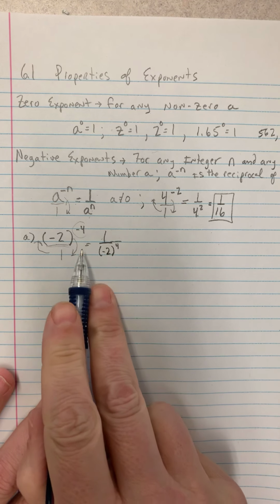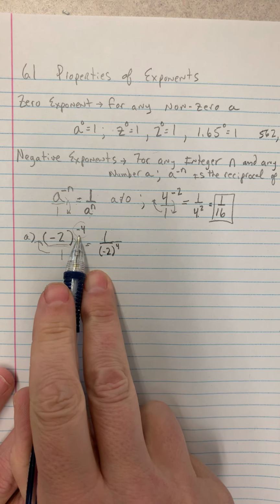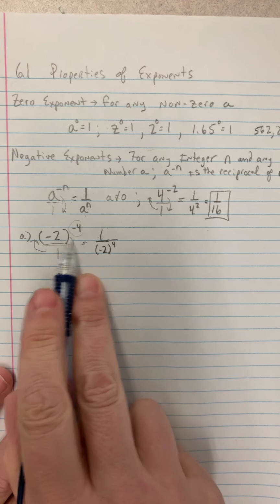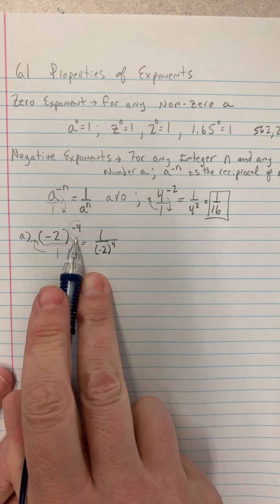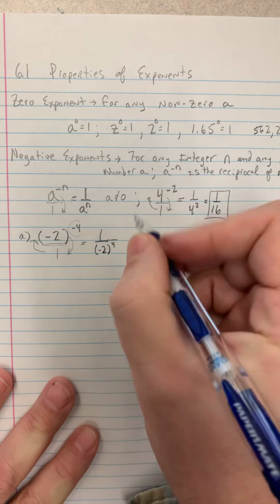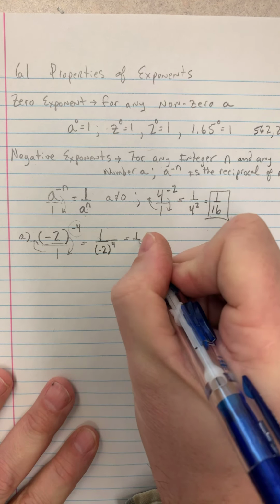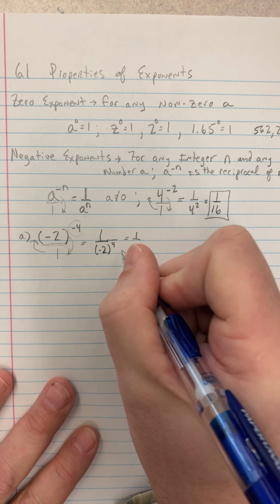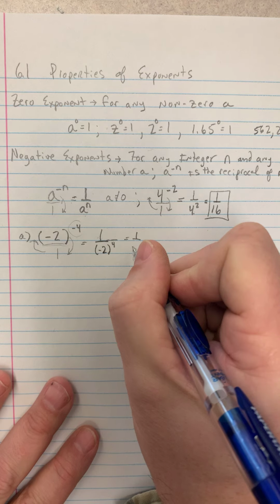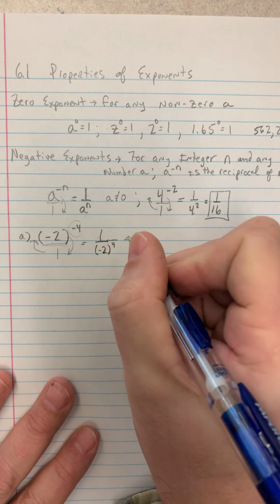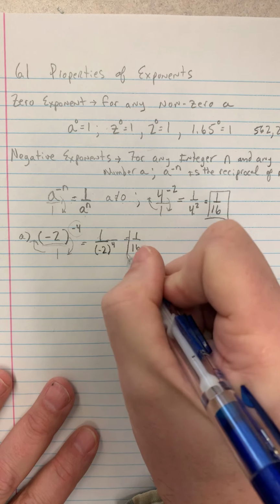And notice, my negative exponent changed, but this negative stays the same. This doesn't change. Only the exponent changes. And this is 1 over negative 2 times negative 2 times negative 2 times negative 2. 2 times 2 is 4. 4 times 4 is 16. This is 1/16.